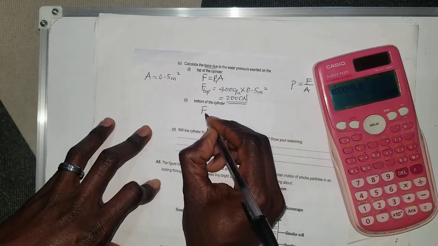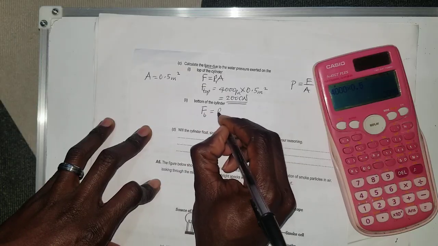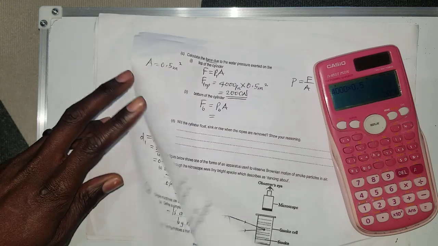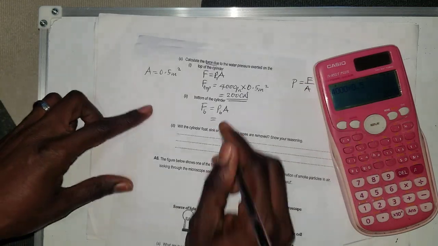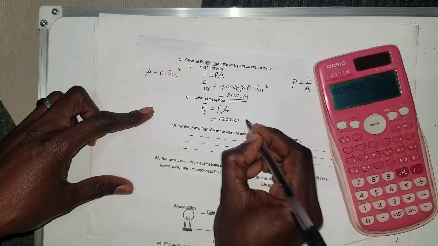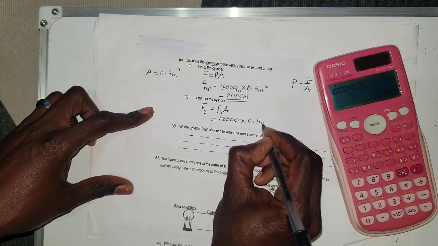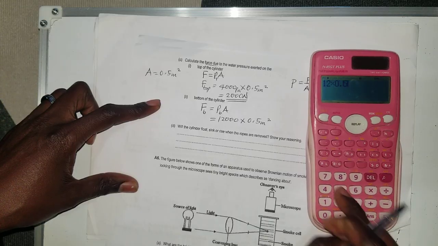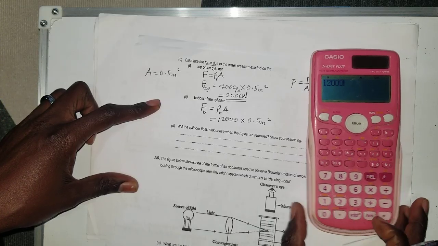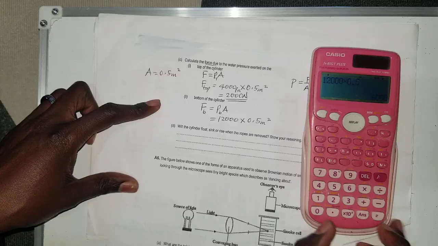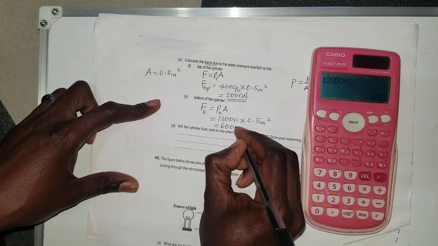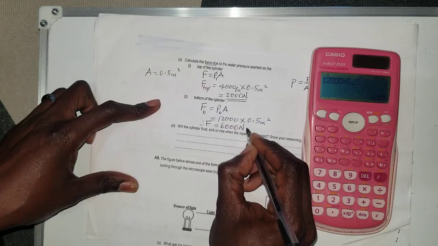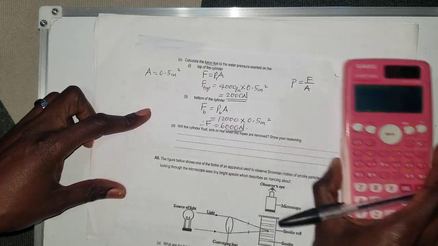Well, again, the force at the bottom will be equal to the pressure at the bottom times the area. So the pressure at the bottom, if you still remember, was 12,000. So it is going to be 12,000 times the cross-section area, 0.5 square meter. So it will be 12,000 multiplied by 0.5, which will give us simply 6,000 newtons. So that's the force that is exerted at the bottom in this case.